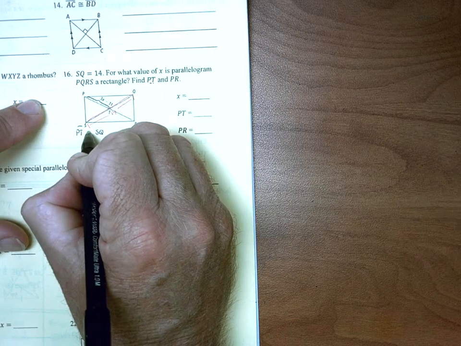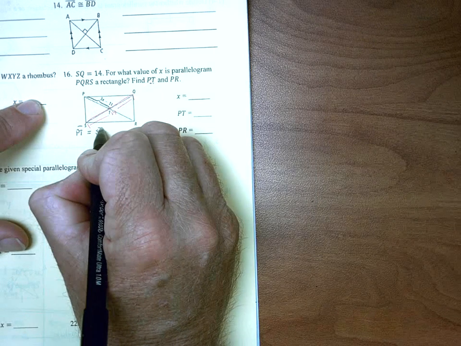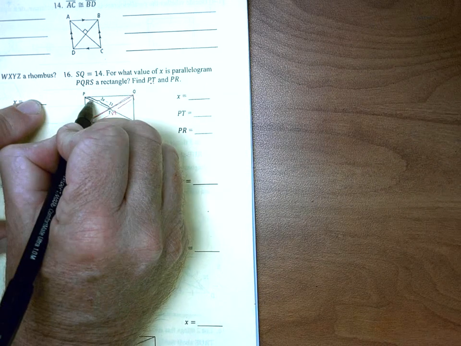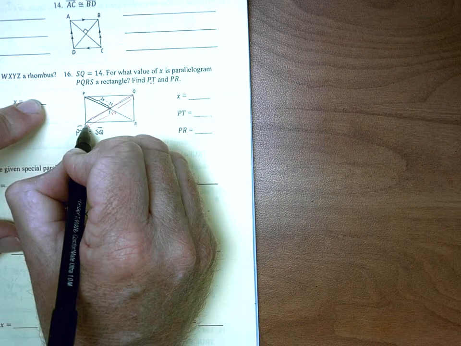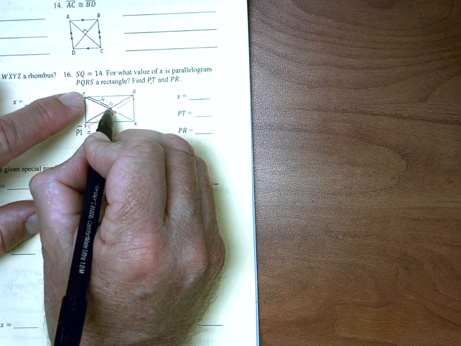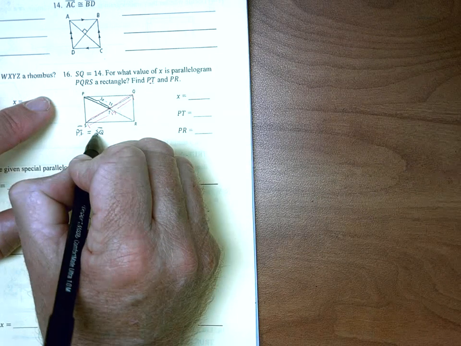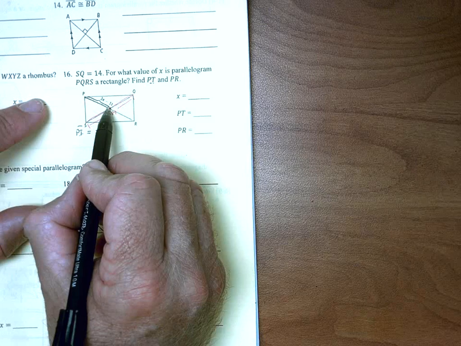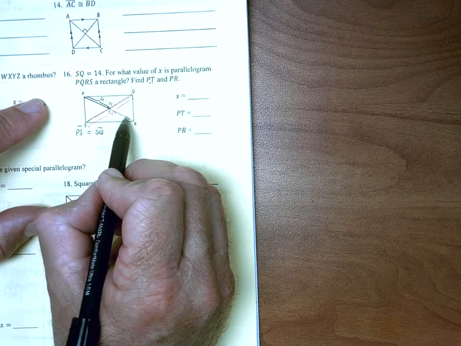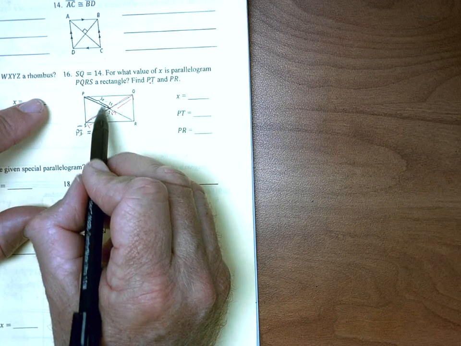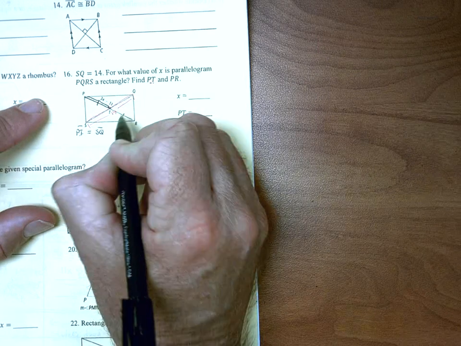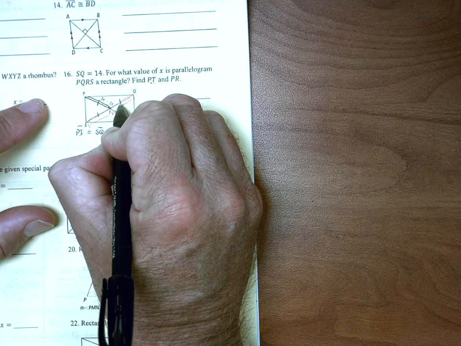Now, it would not be okay to say that P to T, which is just this little part right here, is equal to S to Q. There's no way those are equal. So to say that these two parts are equal would be inaccurate. However, since both diagonals are equal, and since both diagonals bisect each other, that means all four parts of the diagonals have to be the same.